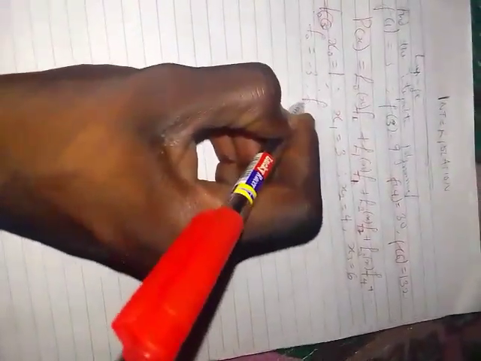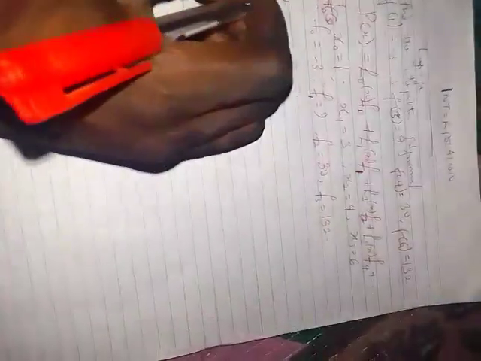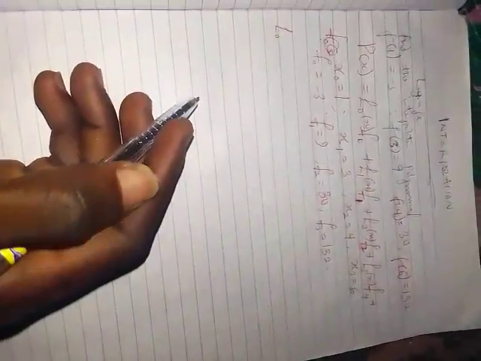So f of x1, that is f1, is equal to what? 9. F of x2, that is f2, is equal to 30. And f of x3, that is f3, is equal to 132. And after this now, we're not going to use the formula that p of x equal to this. Now, we want to know the value of L0, L1, L2, and L3. Once we know those values, we just multiply them with these ones, have the sum to be equal to the polynomial we are looking for.